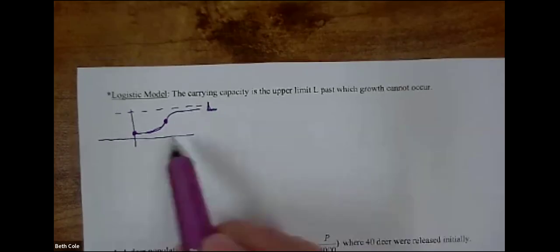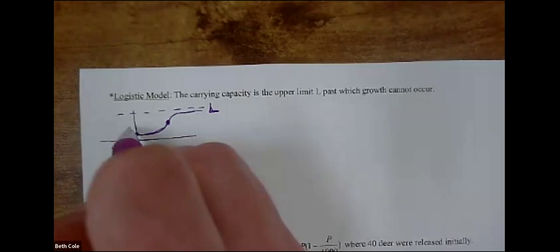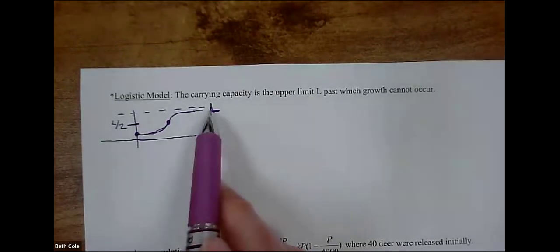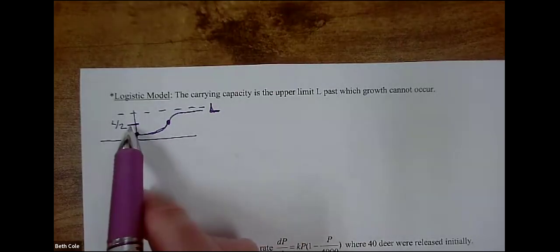So this inflection point conveniently, and this is really nice about this, happens at L over 2. So you have this carrying capacity, and that inflection point happens exactly halfway. Math is neat sometimes. It's exactly halfway every time.